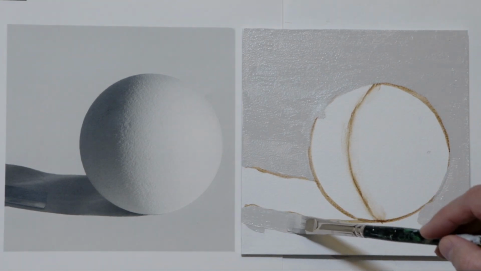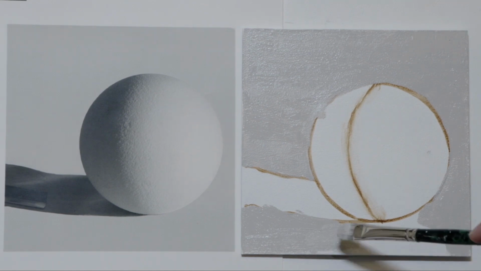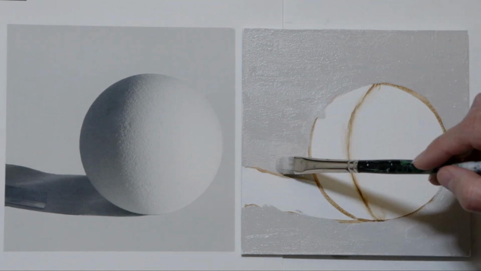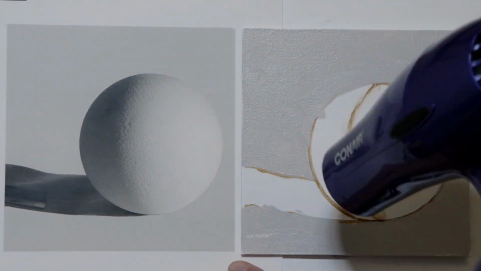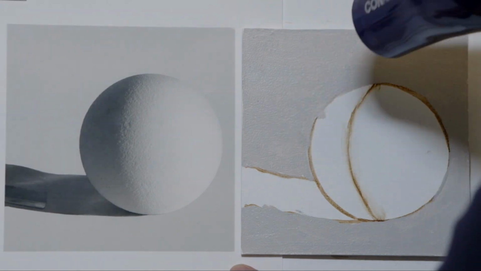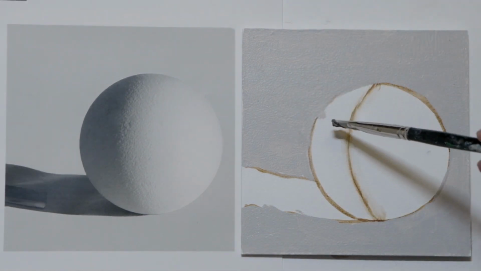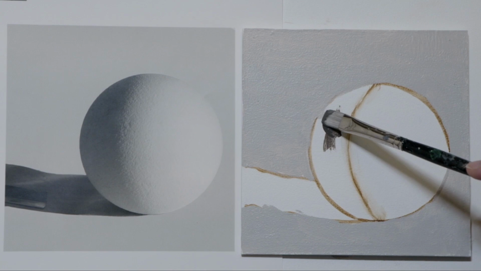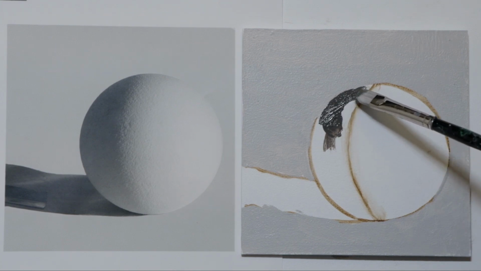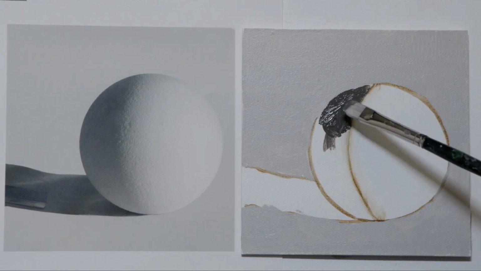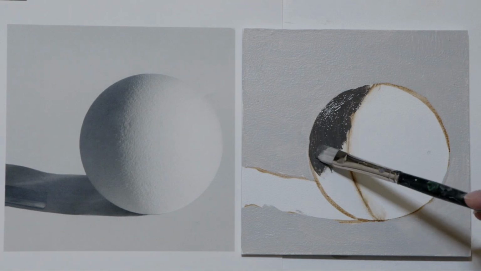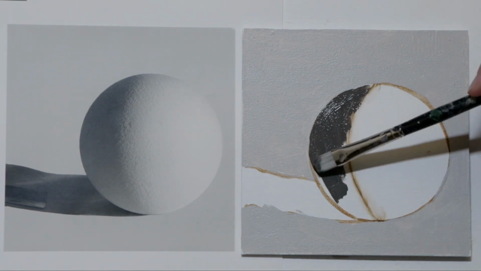I'm paying attention to paint ridges so that I can make sure that the light won't catch on them weirdly. And once I've got all the ridges sort of gone, I'm going to take the hair blower and get it in here and dry it. I've sped it up so that it goes a lot faster for you. Now we're going to start on the middle dark value, and I'm going to do the whole side of that middle dark value, which was a 3.5. So I'm going to do the whole shade side of the sphere as a value 3.5.